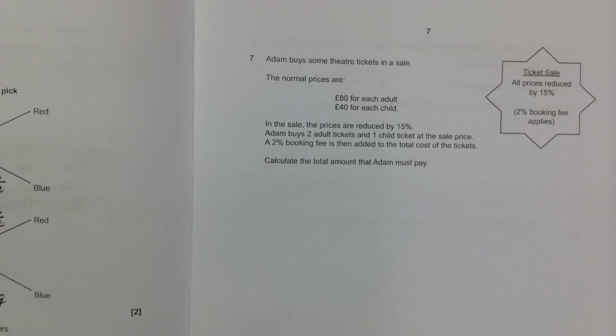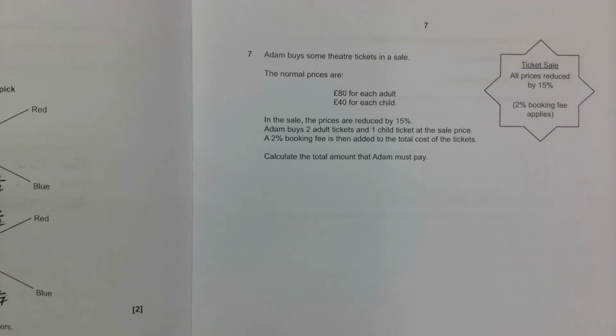And question 7. Adam buys some tickets in a sale. The normal price is £80 for each adult and £40 for each child. In the sale, the prices are reduced by 15%. Adam buys 2 adult tickets, 1 child ticket at the sale price. A 2% booking fee is then added to the total cost of the tickets. Calculate the total amount Adam must pay.